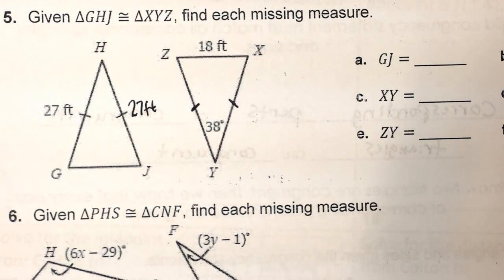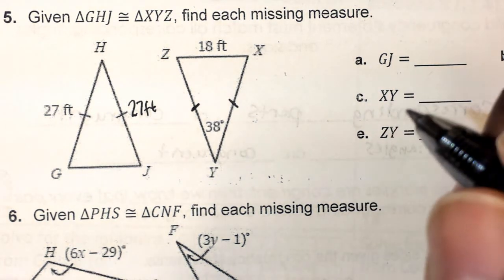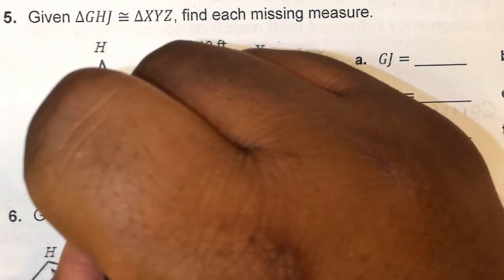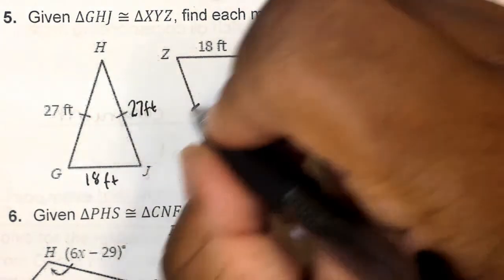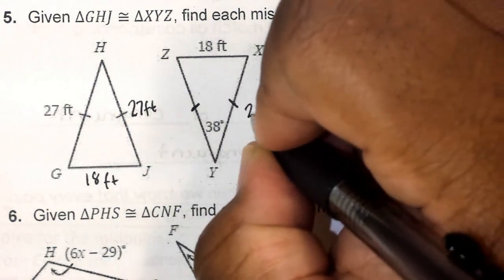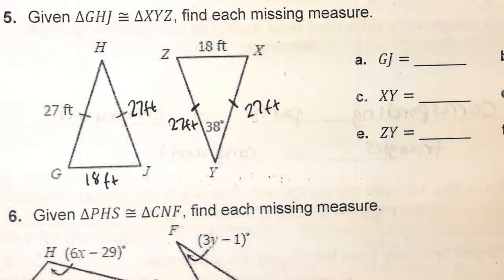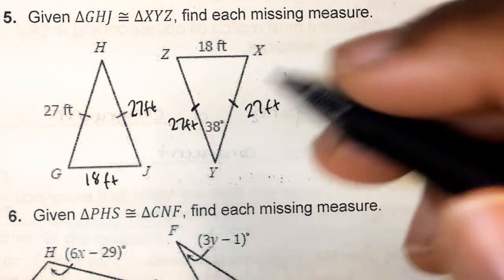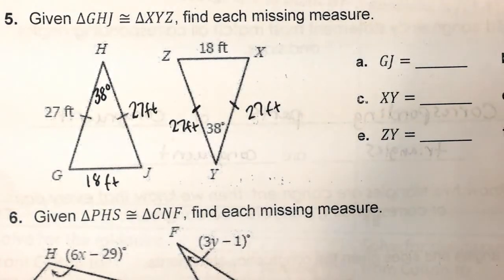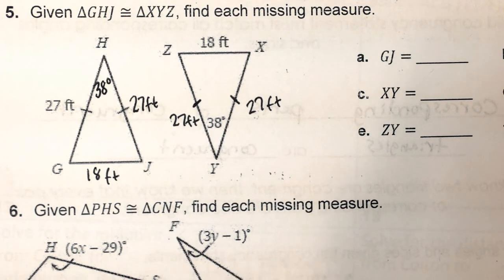And then GJ or JG. 18. And then y'all know the other one, you're missing the 27, so let's not even play around with that. 27, 27. And then angle H, 38.